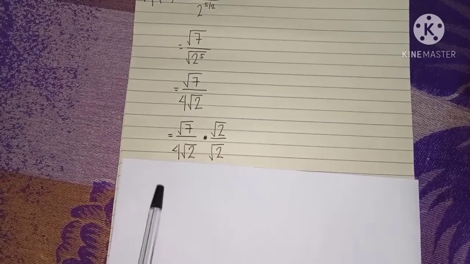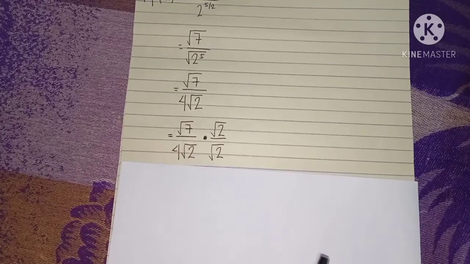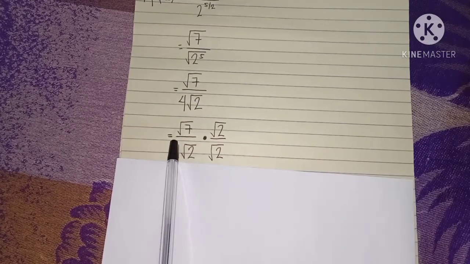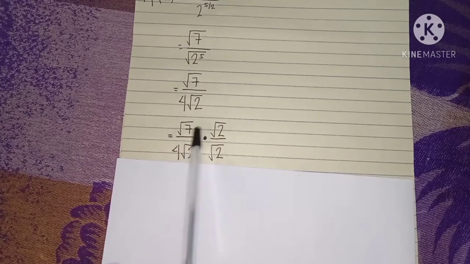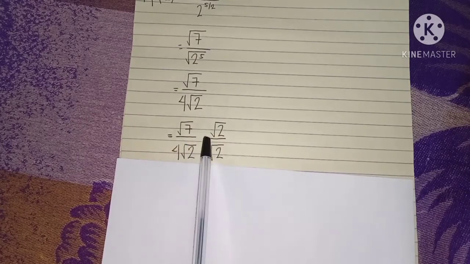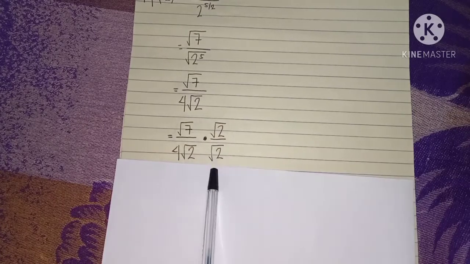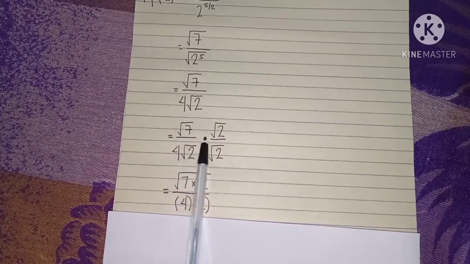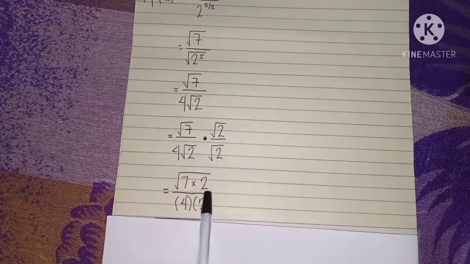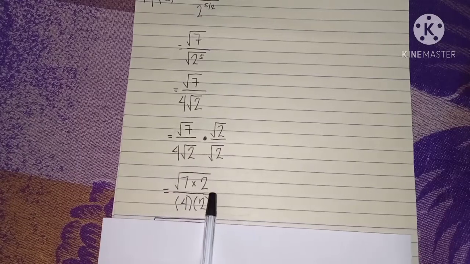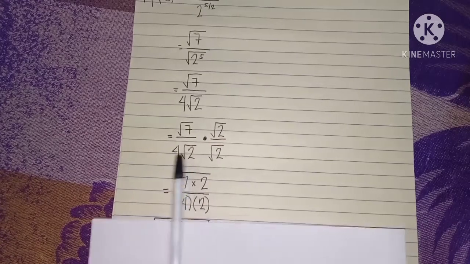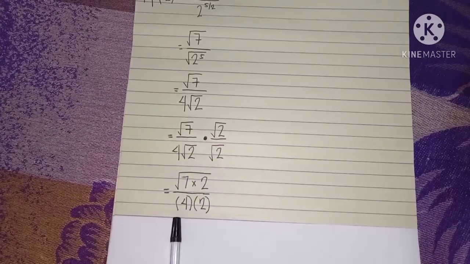Then we'll rationalize the denominator by multiplying it to itself. So square root of 7 over 4 square root of 2 times square root of 2 over square root of 2. So square root of 7 times square root of 2, and 4 square root of 2 times square root of 2.